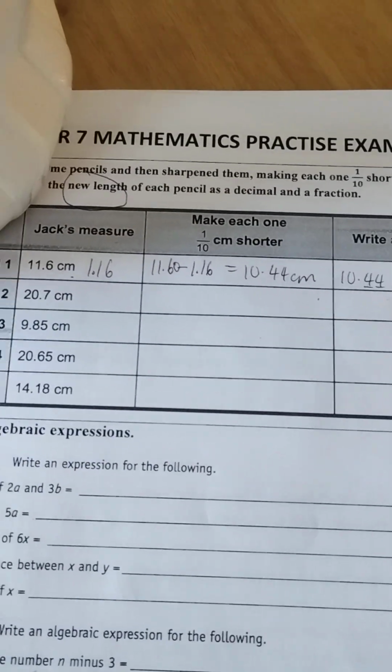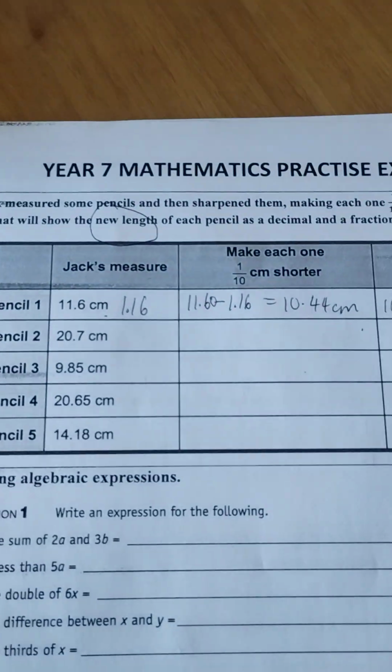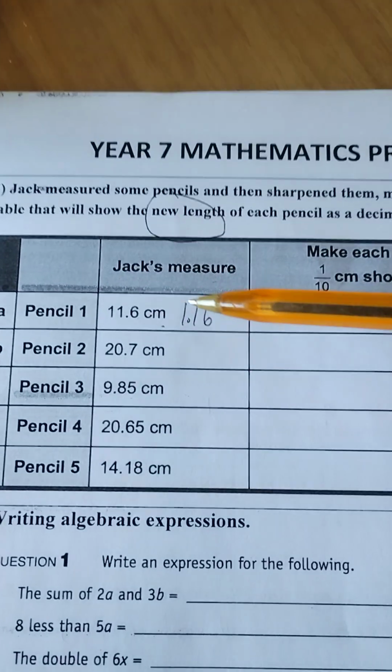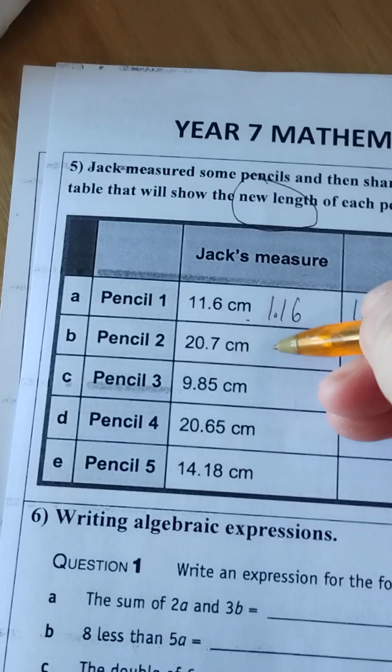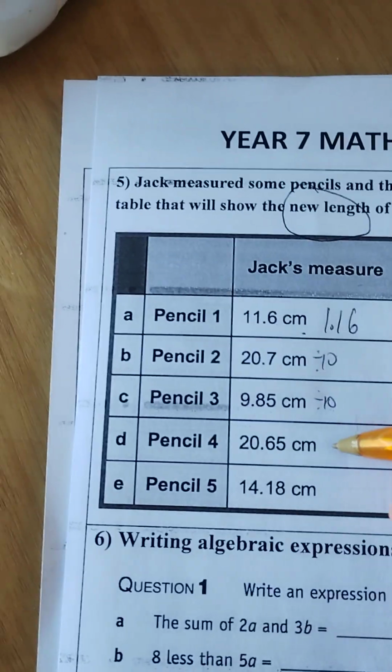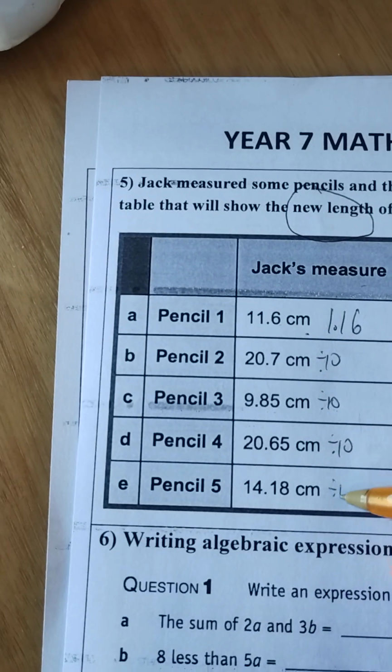All right, so for all of these, you first have to work out what is 1/10 of each of these measurements and subtract it from the total. So we can do the 1/10 part quickly. So all of these, we're going to divide by 10 to find 1/10. And I explain why with the first example.